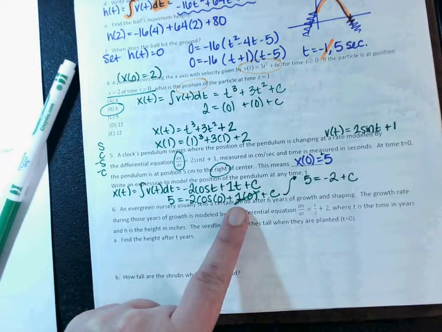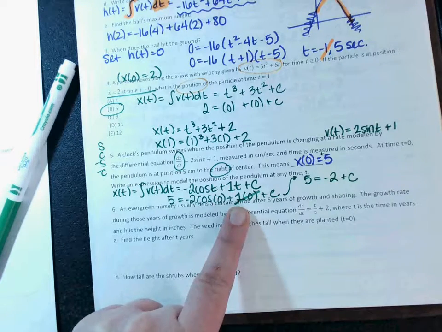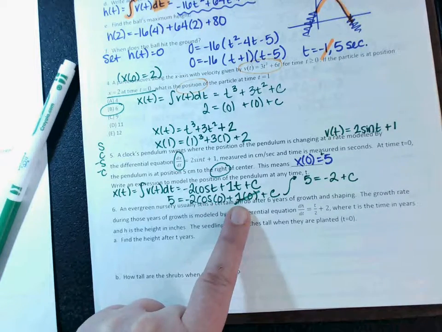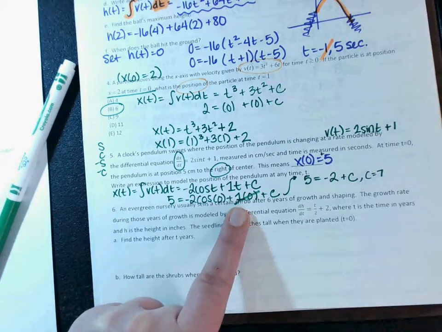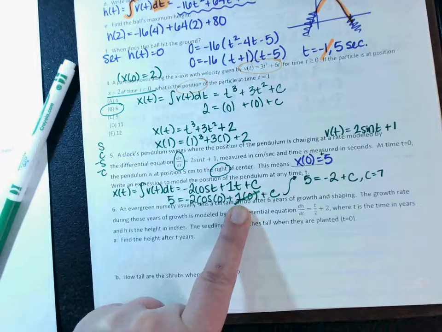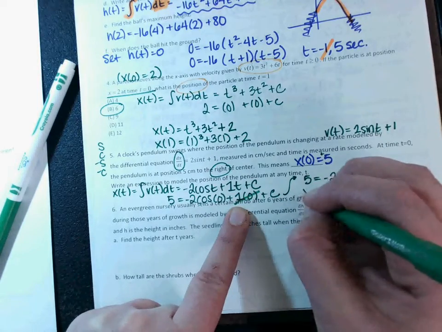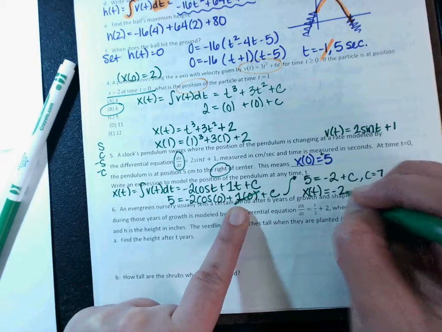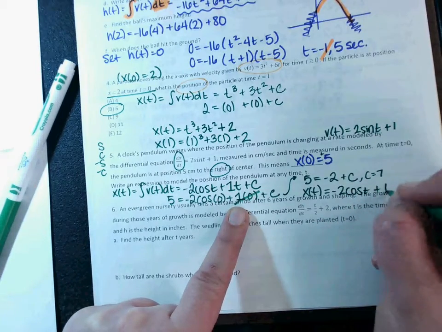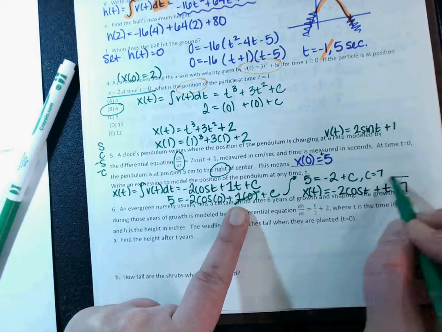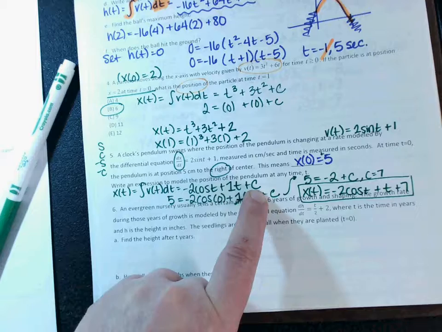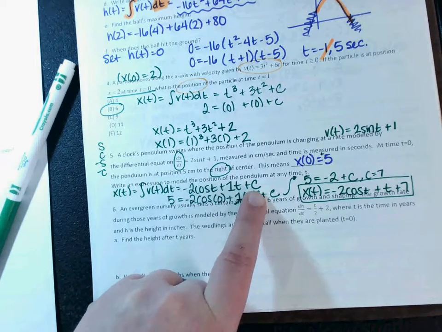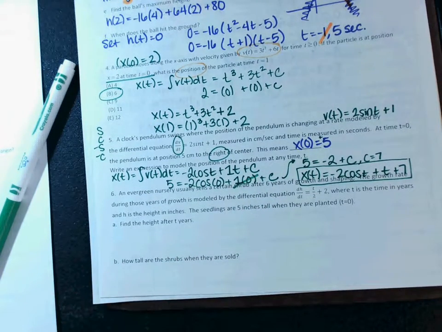Which makes my c what when I solve? Will it be 3? Just combine them? 7. You have to add that 2 across, so my C is 7. Which means that my final equation, it says to write an expression to model the position, would be x of t equals negative 2 cosine t plus 7. So that we could just cross it out. You can, yeah. If you went right here and scratched that out and put a 7, that would be fine. Just make sure whatever you're doing that it's neat, so that on the AP test, when they're grading it, they'll know what you're doing.